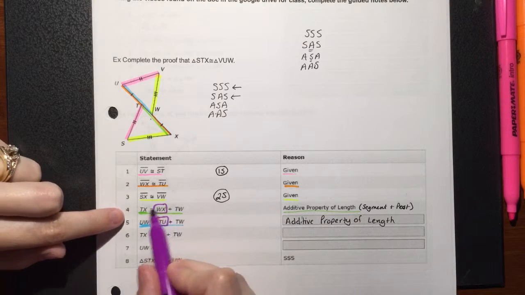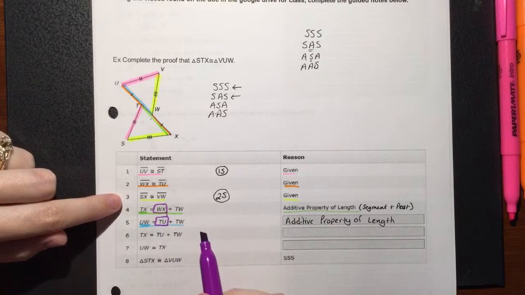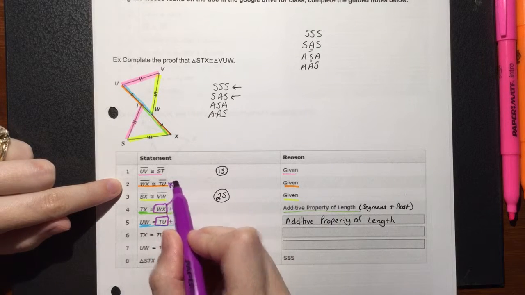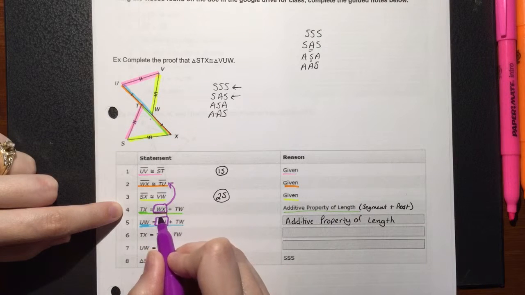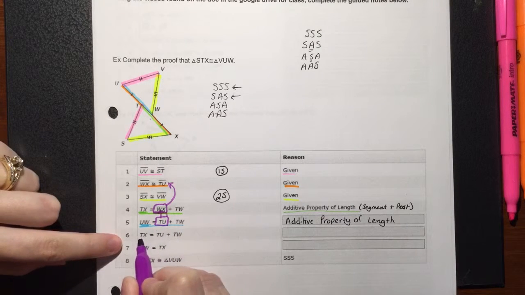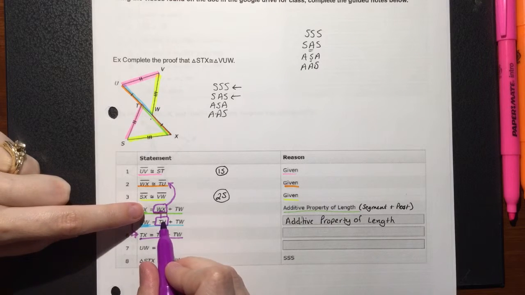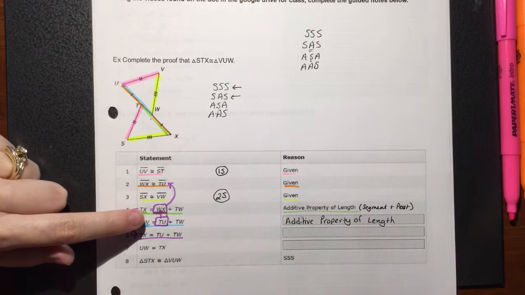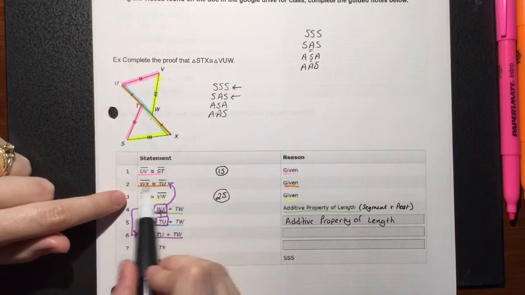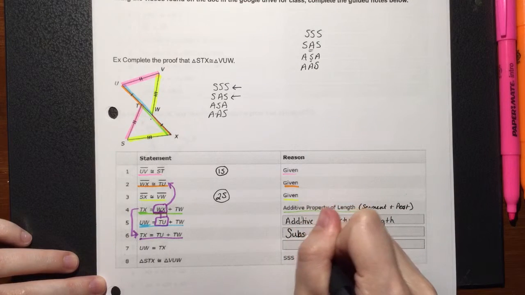So we want to replace one of those two with the other so that these two can be equal. And if you look, that statement right there says WX is equal to TU. So we can take this WX here, replace it with a TU, and that'll give us this statement right here of TX. So this statement is going to be equal to TU plus TW. Instead of WX, they wrote a TU because they were equal. That's going to be substitution.